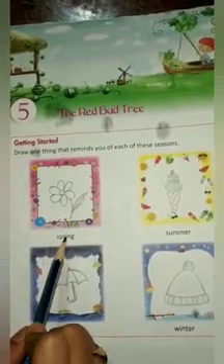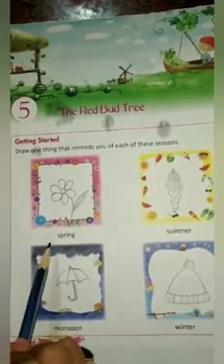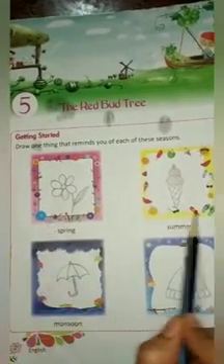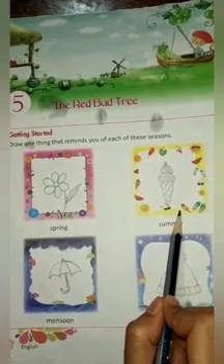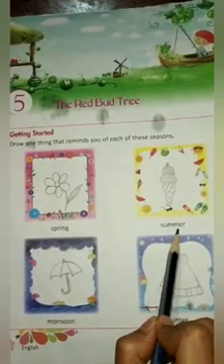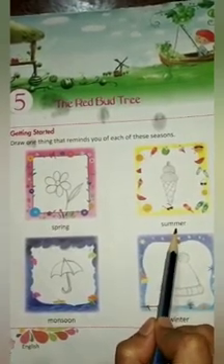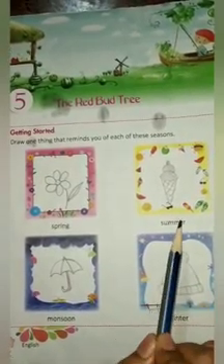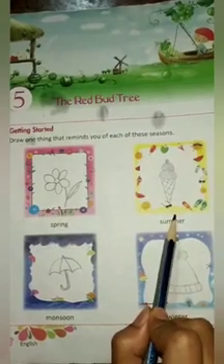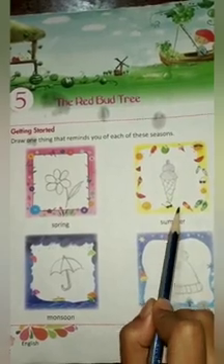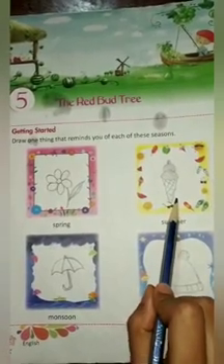As you all know, in spring season, different flowers bloom. No? So here you can draw a flower. Then in the second box, you have to draw the picture related to summer season. So we have already discussed that summer is the hottest season, isn't it? In this season, we all have ice creams, isn't it, children? Here, you can draw ice cream.